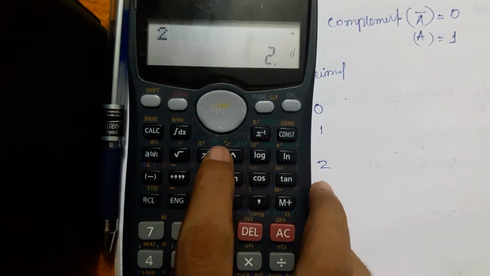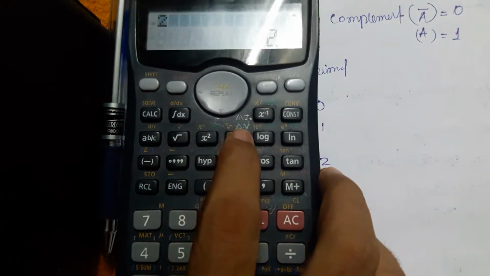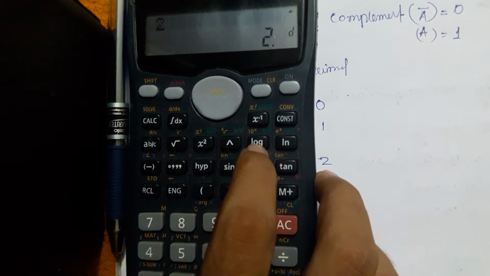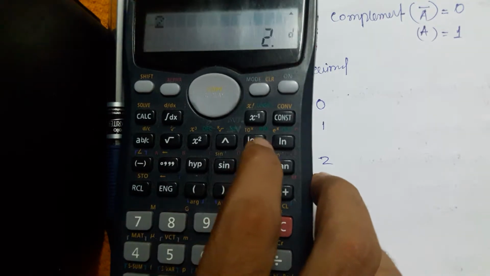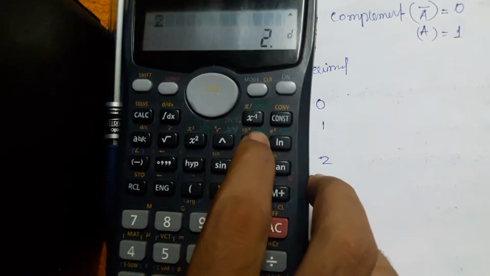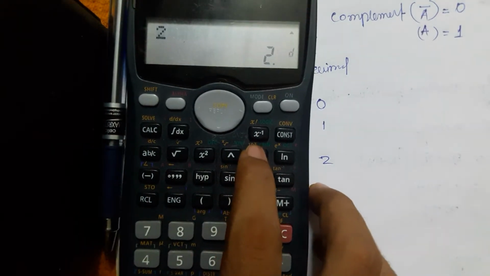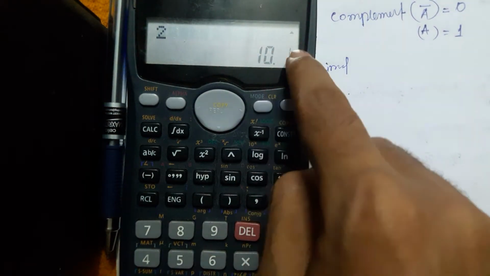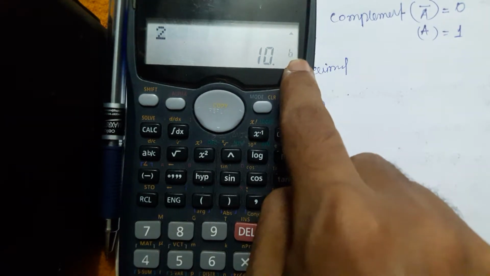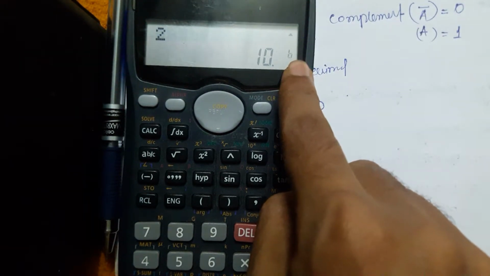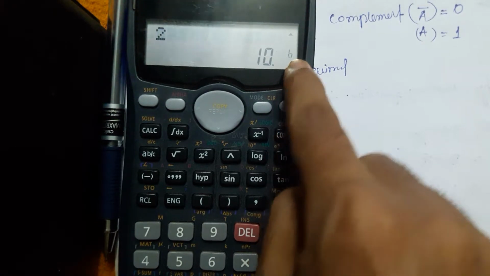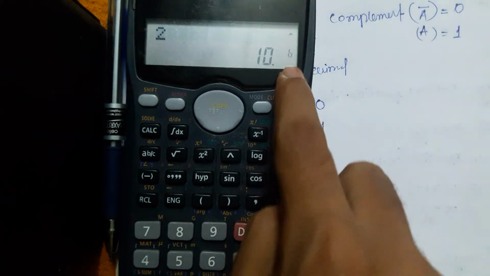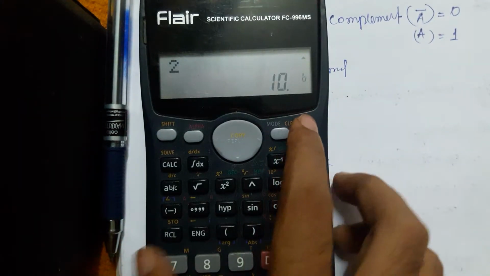You can see above the log button that bin is written. So you just press 1 and you can see 10 is written. That is, the number 2 in decimal is equivalent to 10 in binary.